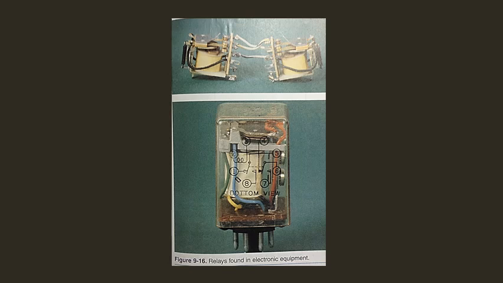A relay can even have both normally closed and normally open contacts in the de-energized position. The terms normally open and normally closed are usually abbreviated NO and NC. The number of contacts and their de-energized position should be specified.